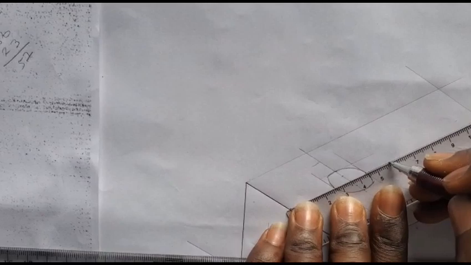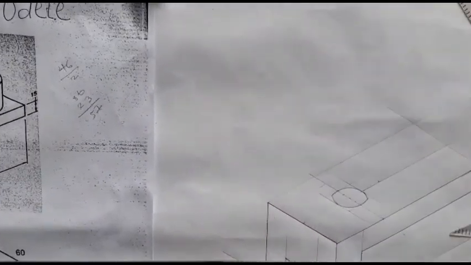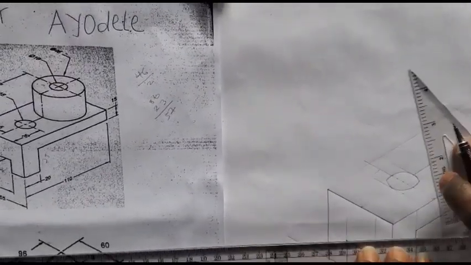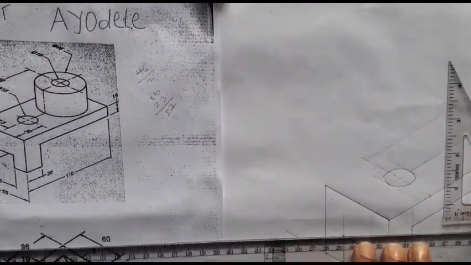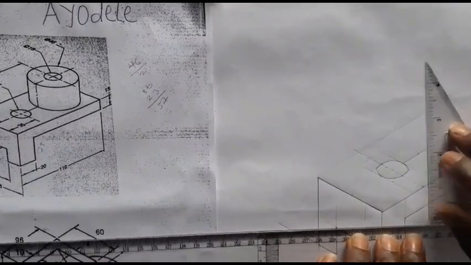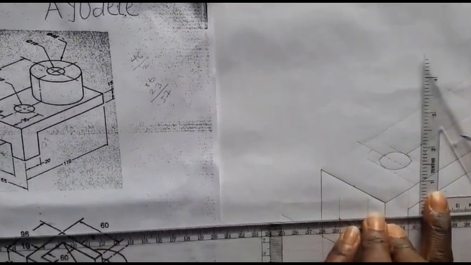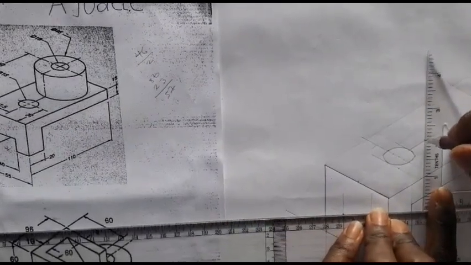Okay, this is my 57. Then from 57, we can now go upward.